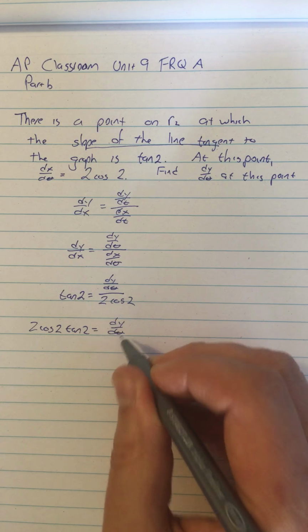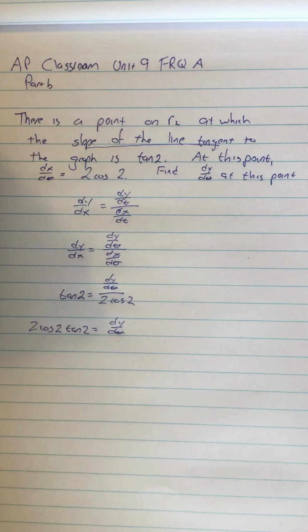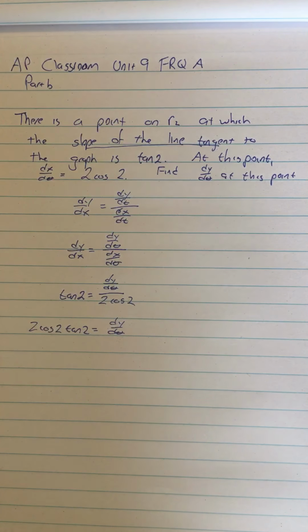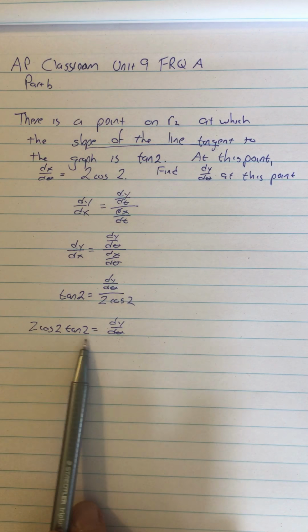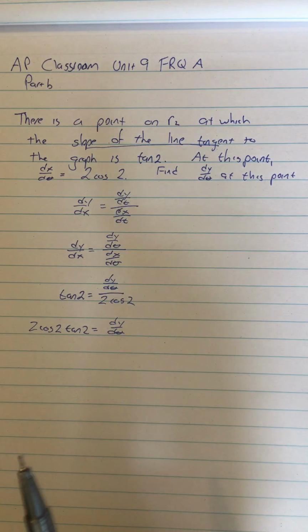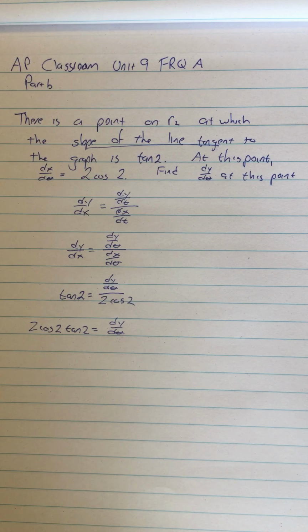So, a general suggestion for everybody: some people went further and simplified this in various ways. You can do that, but don't. It's not in your best interest to simplify this, because if you make a mistake, then you're going to have a wrong answer on there. So you should really just leave it like that. On the AP exam, remember, you don't have to evaluate any trig functions. As long as you've got a complete answer that doesn't have any variables in it, you've answered the question as to what dy d theta is.